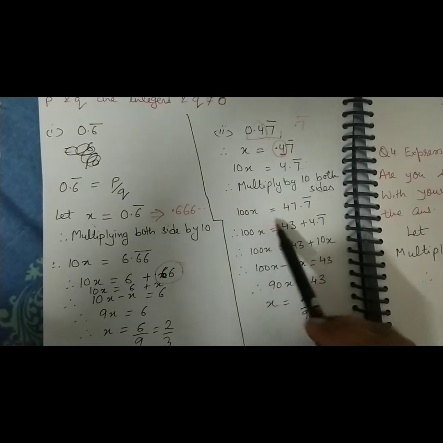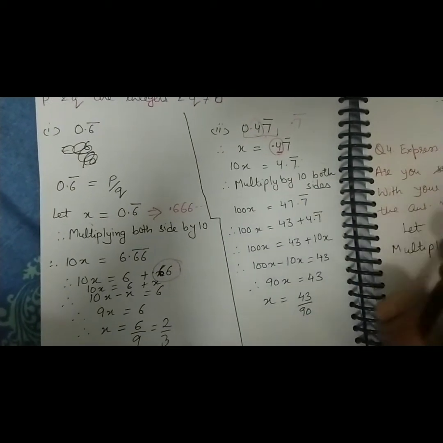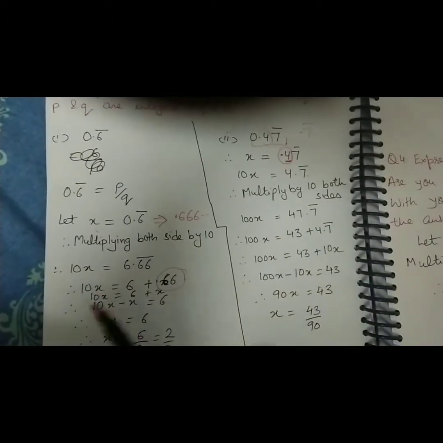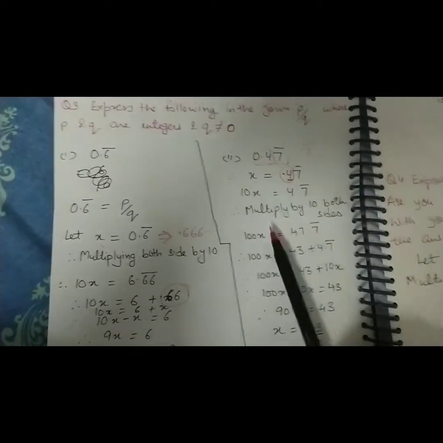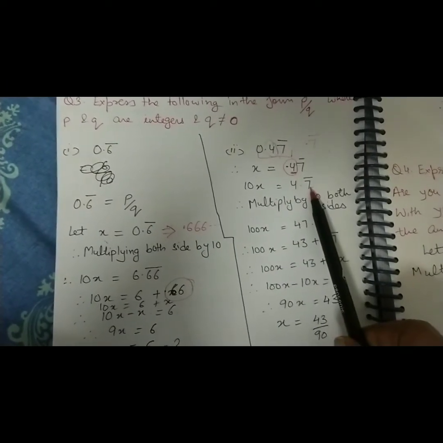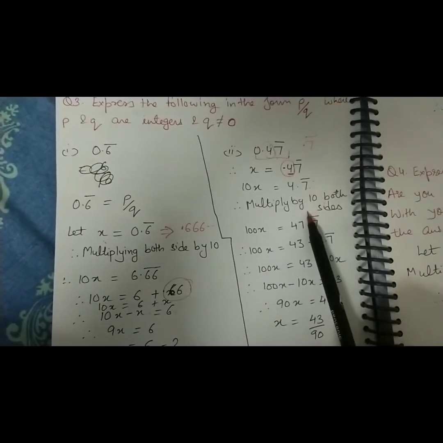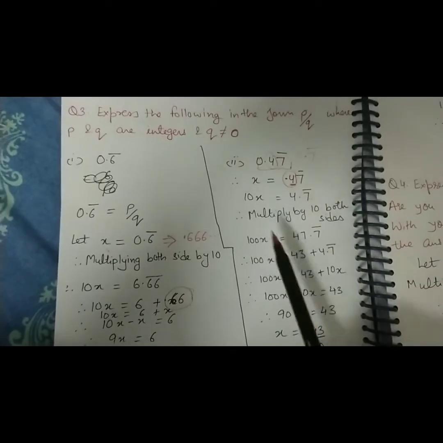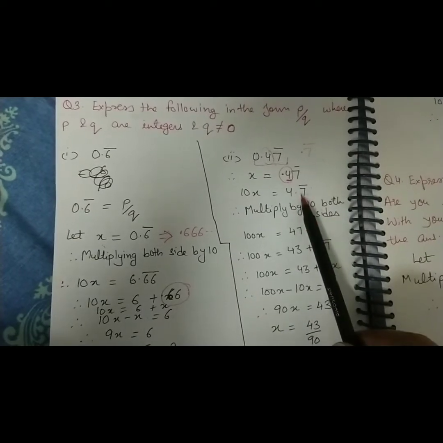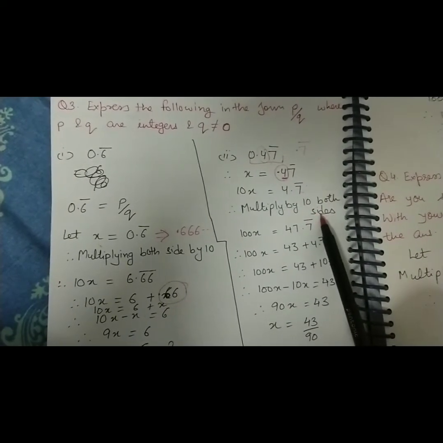Now we are going to follow the same pattern which we followed in our previous question. We multiply by 10 on both sides because the string is of one element. So 10x will be multiplied by 10 and 4.7 bar will be multiplied by 10.